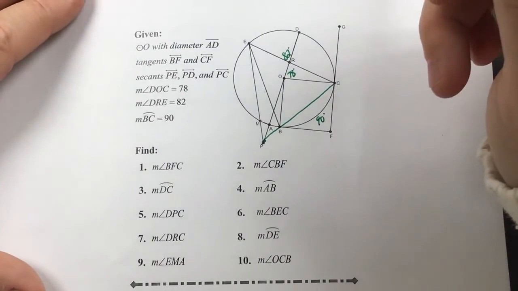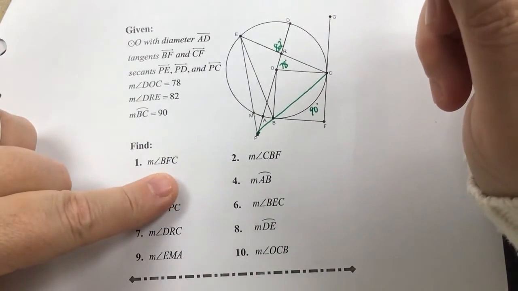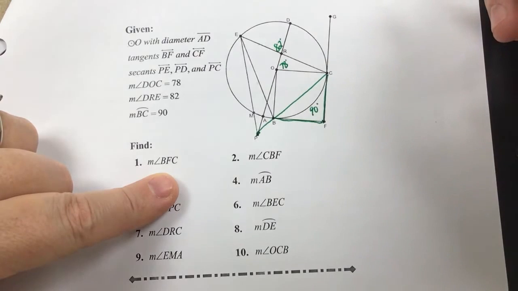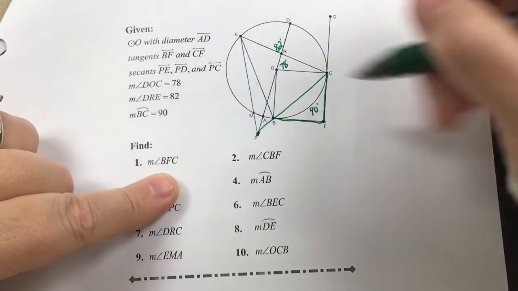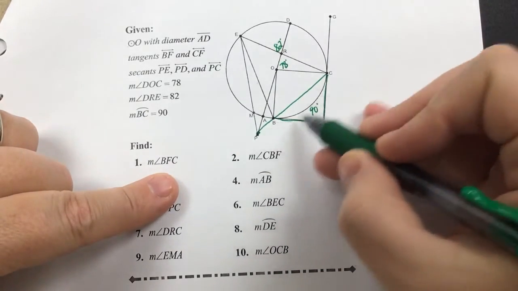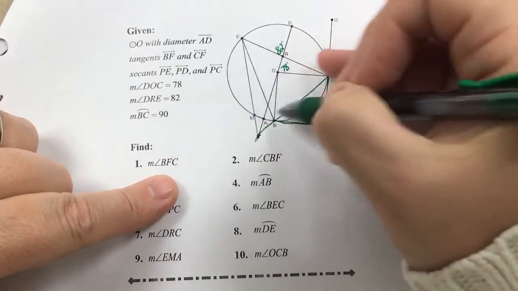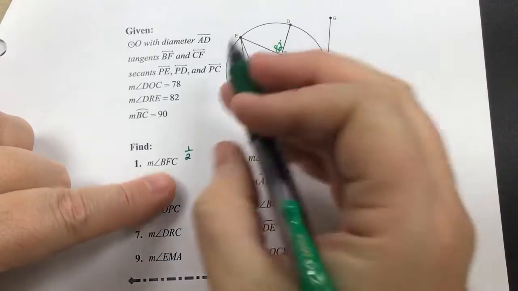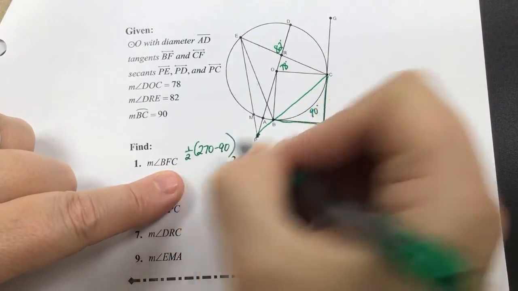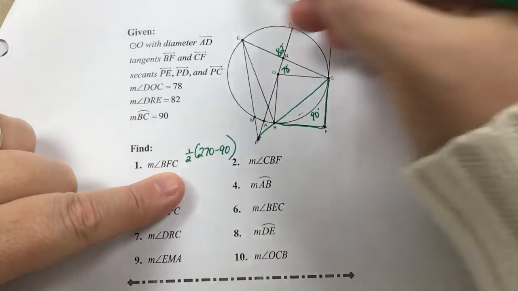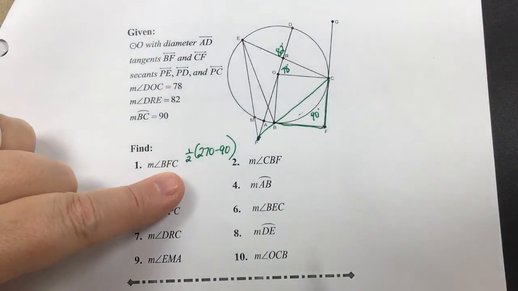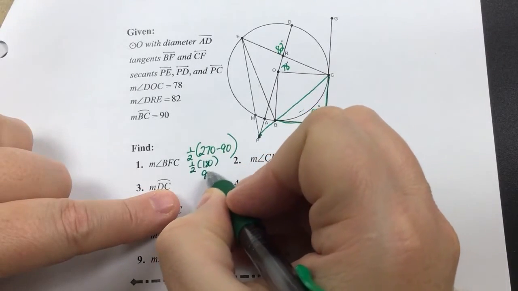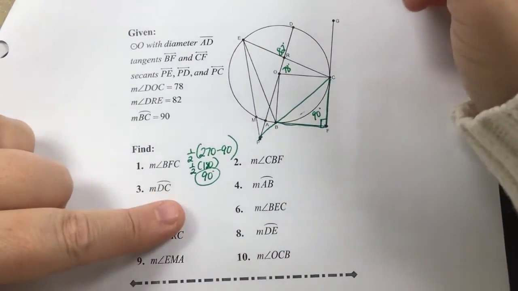Okay, so one step at a time here. If I start with the first one, angle BFC, notice the vertex is outside the circle. So angle BFC is half the difference of the two arcs. One of the arcs is 90, so the other part, if it makes a full circle, would be 360 minus 90, which is 270. So I take half of 270 minus 90. 270 minus 90 is 180, and half of 180 is 90. So this angle is 90 degrees.